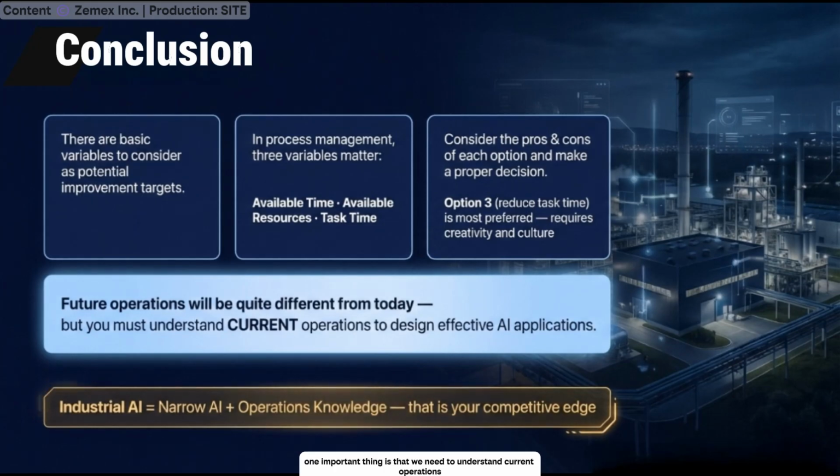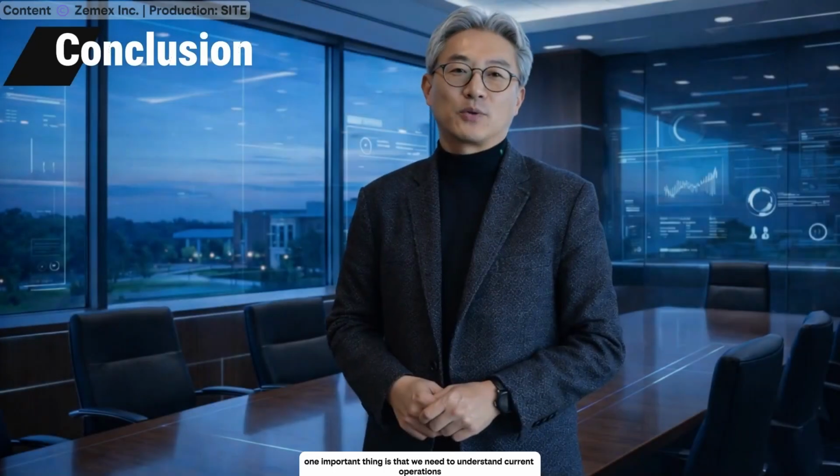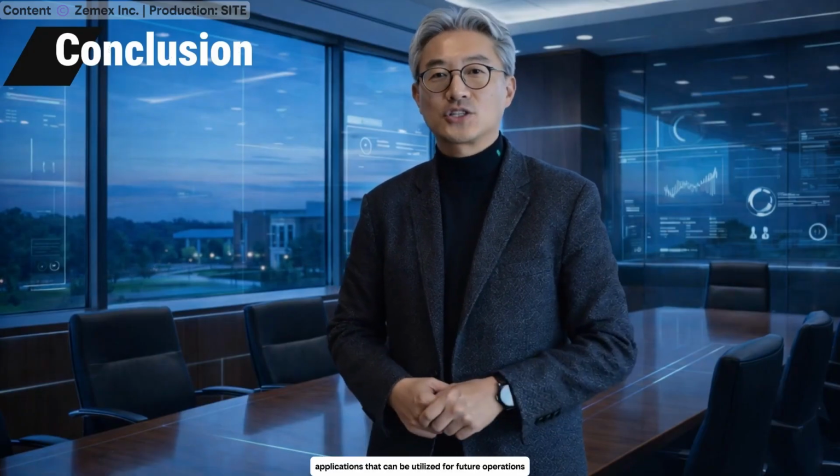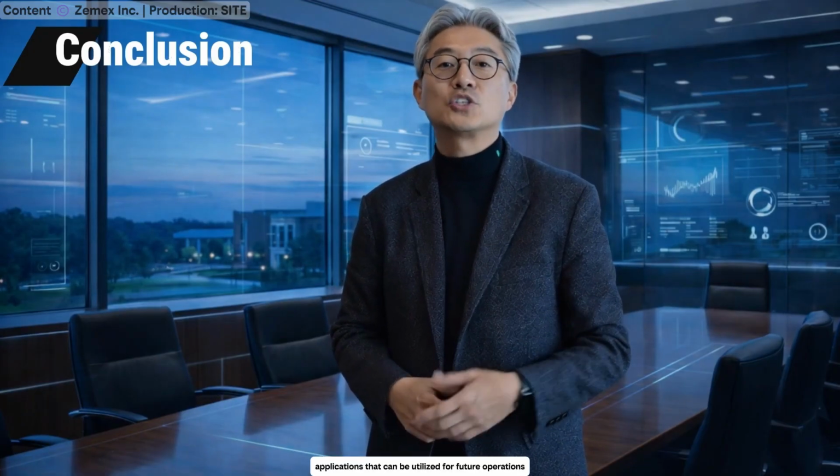One important thing is that we need to understand current operations and technology in order to effectively develop AI applications that can be utilized for future operations.